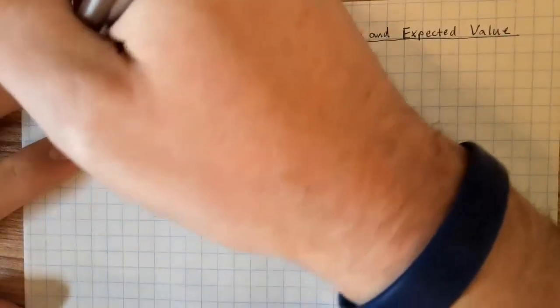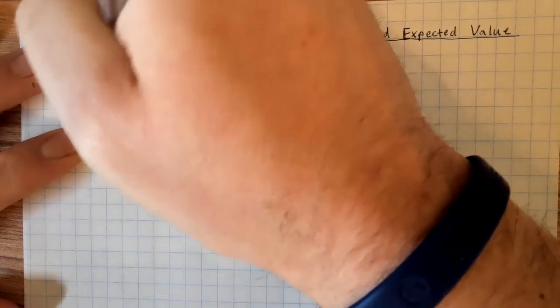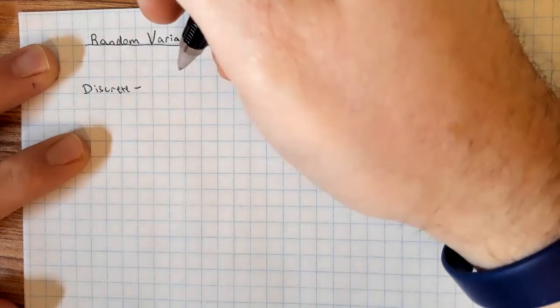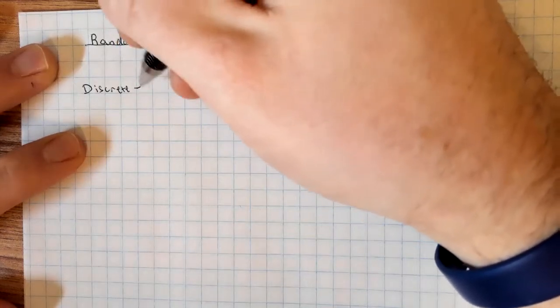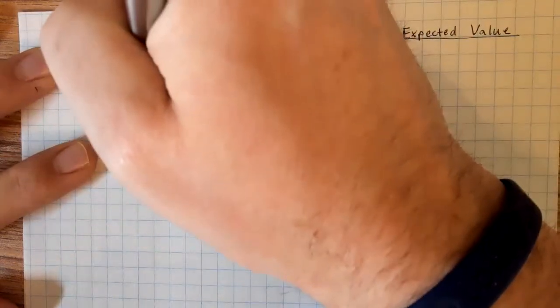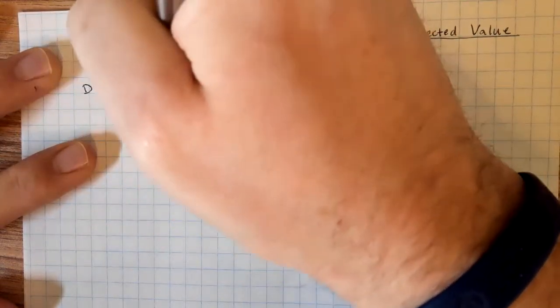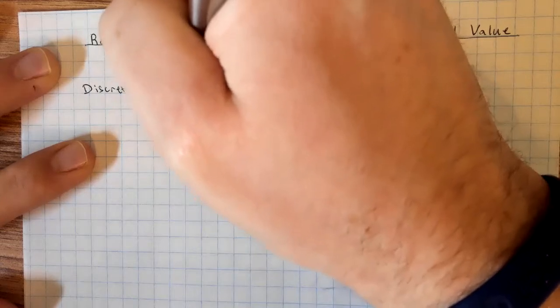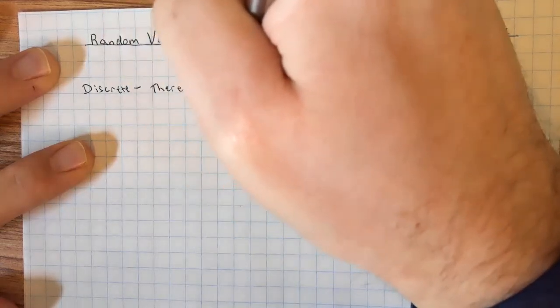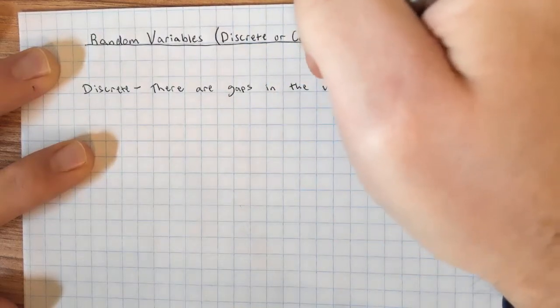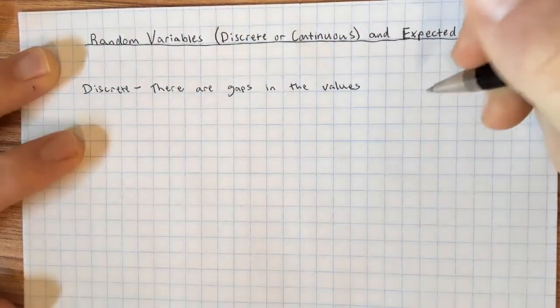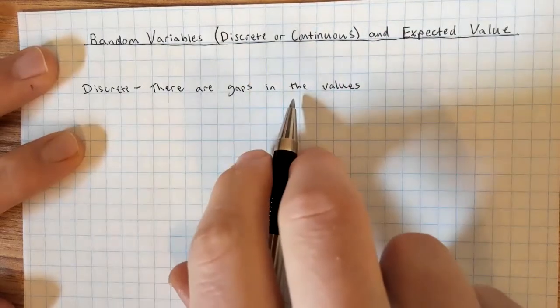A discrete random variable. I think the best way to really understand what is meant by a discrete random variable is that for a variable essentially to be discrete, there are gaps in the values. So these are things that you can really count.